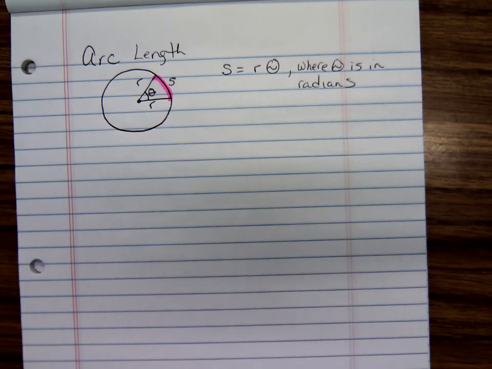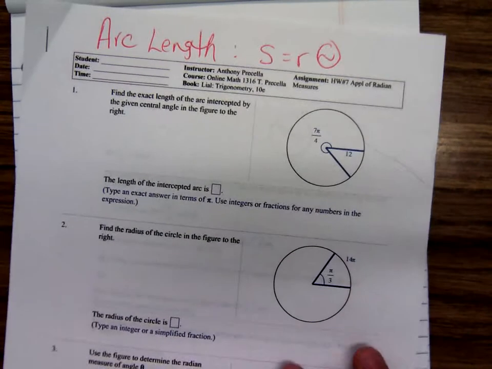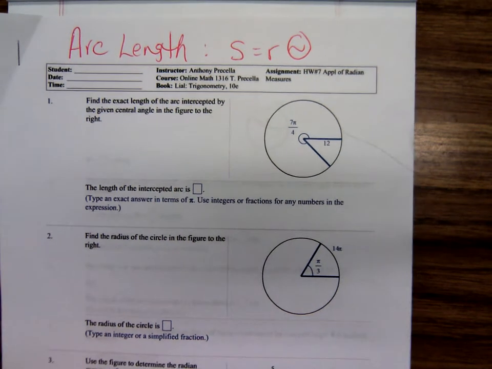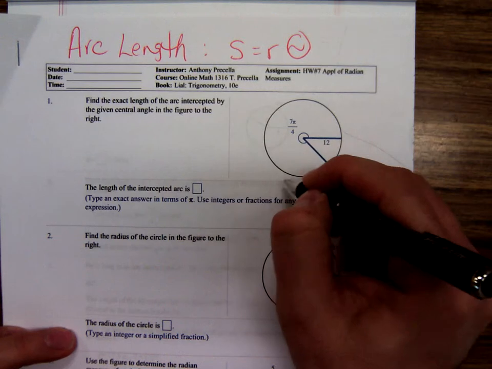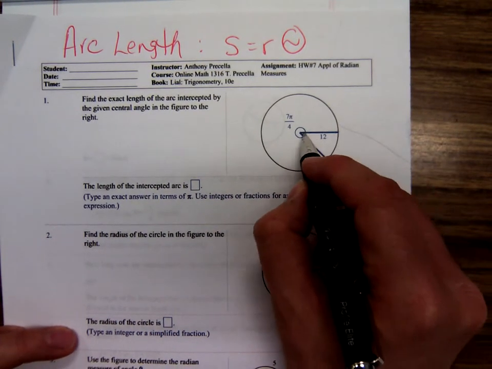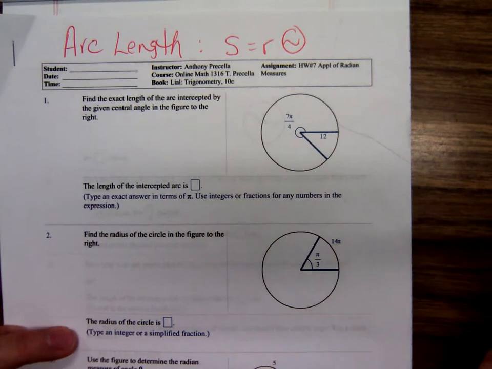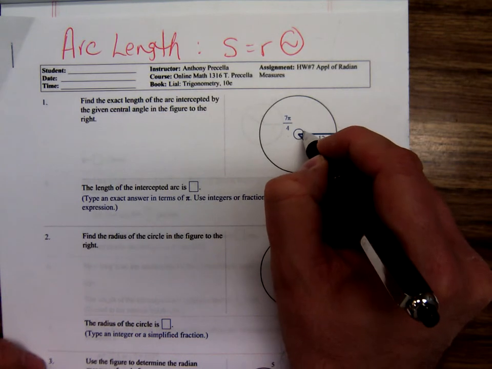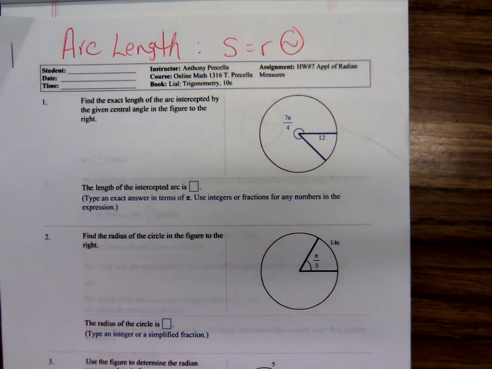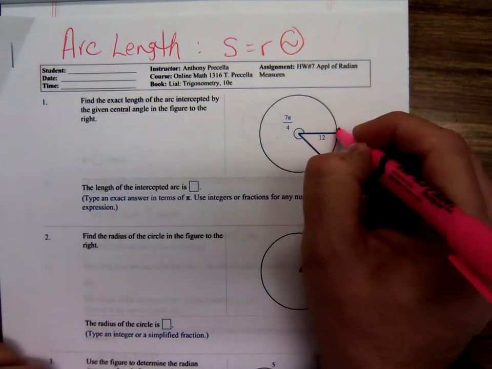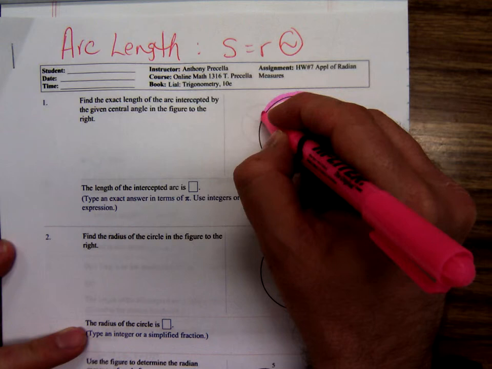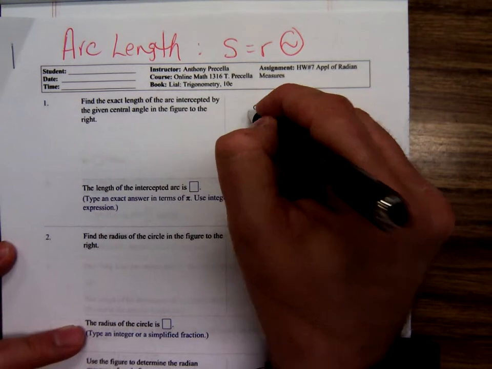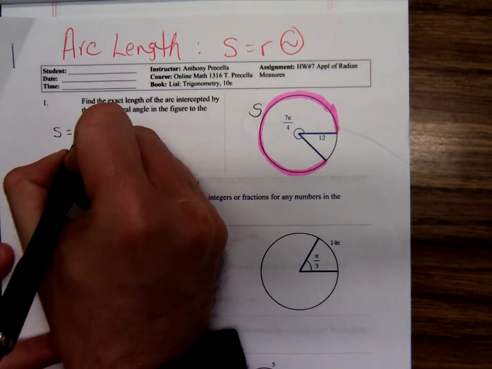Now, I've printed out some problems to work as examples. Arc length S equals R theta. In the first one, we have a circle that's radius 12 units, whatever they are, inches, centimeters, I'm not sure. And the angle here is 7 pi over 4. What we're trying to find is this distance here, that pink distance we're calling S. S equals R times theta.